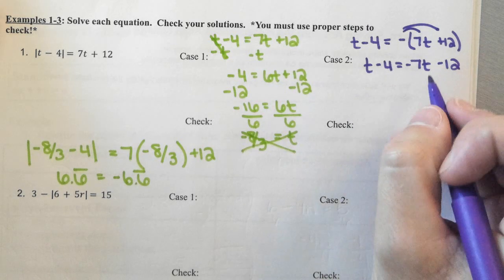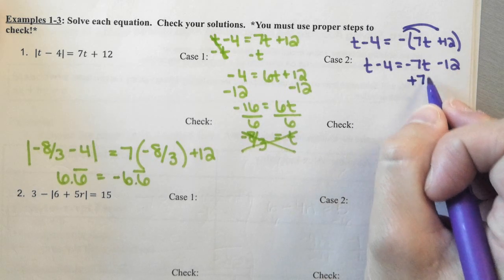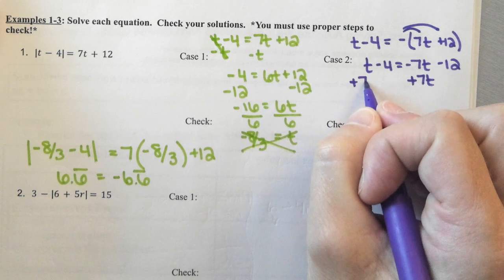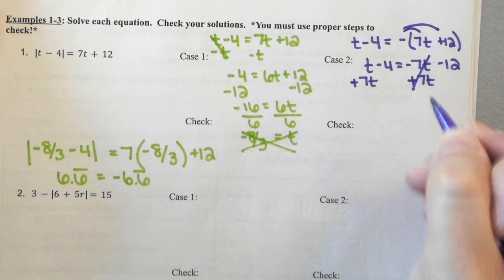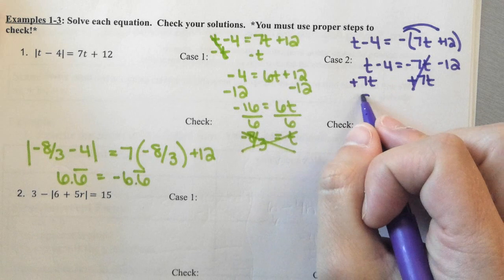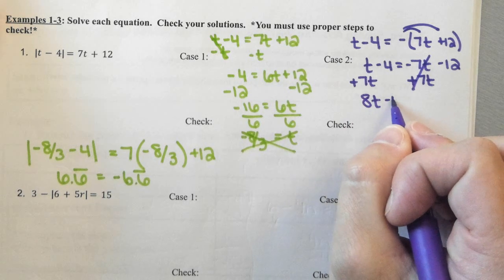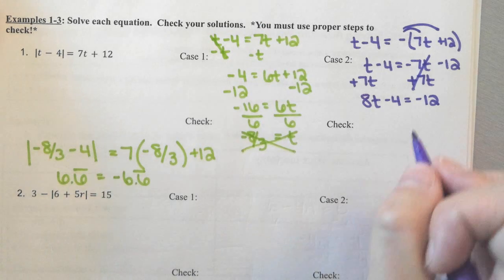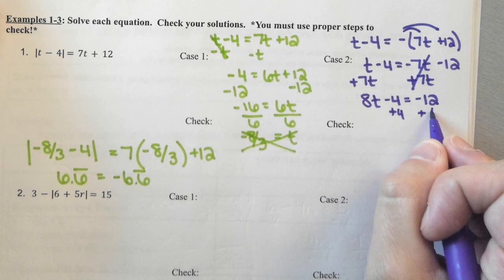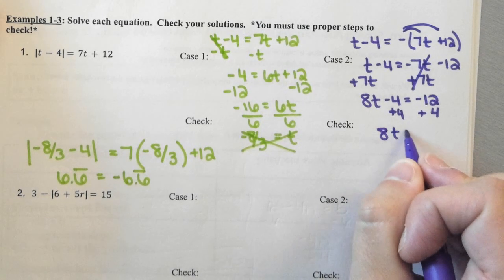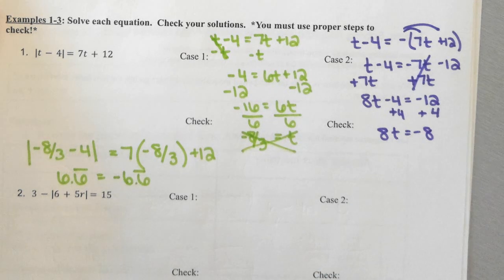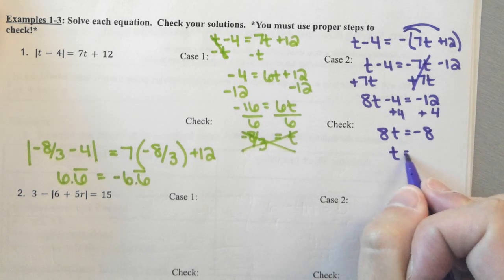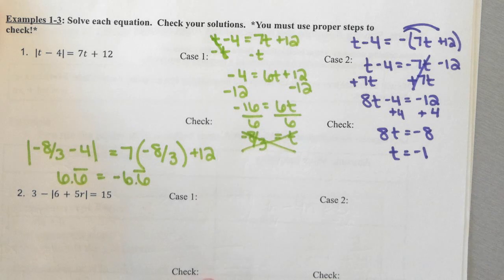Oh, I already did. Yeah, I was going to say, I did that. I think I'm going to add the 7t over. So t plus 7 more t's is 8t. Minus 4 equals negative 12. Then what? 8t equals negative 8. Then what? T equals negative 1. Alright, so now I've got a new number that I need to check.